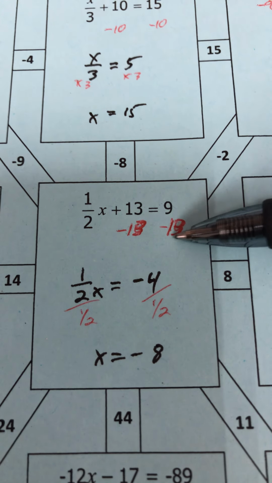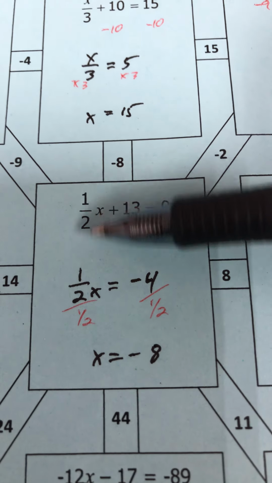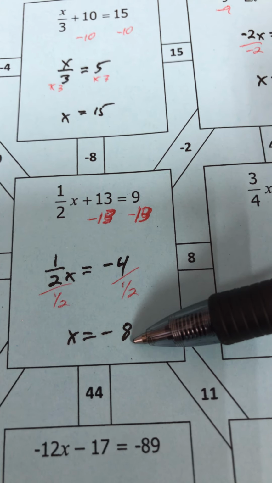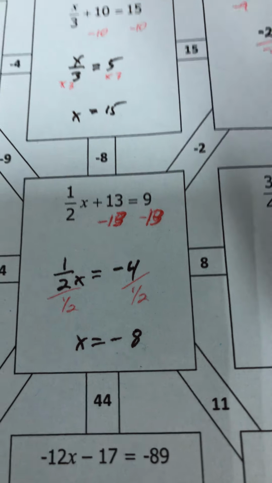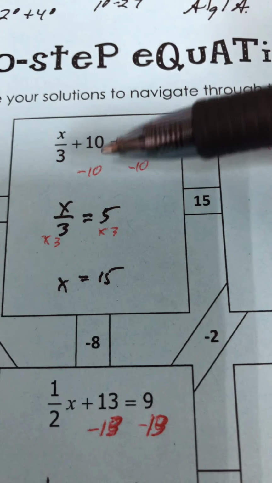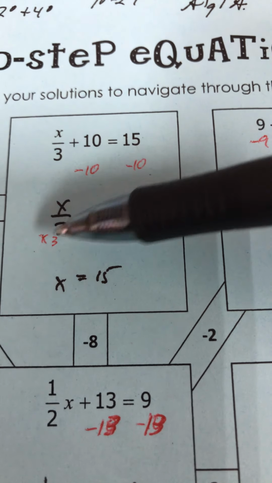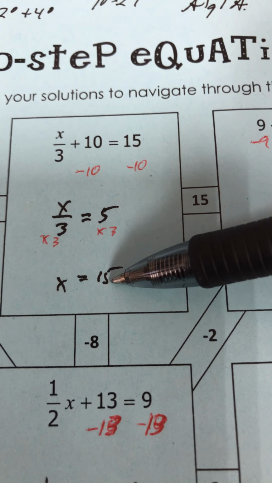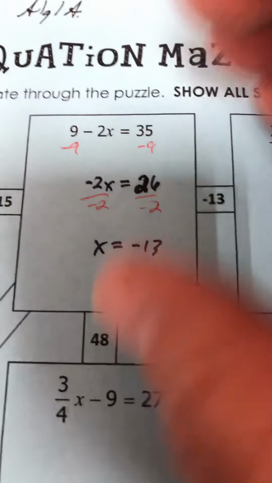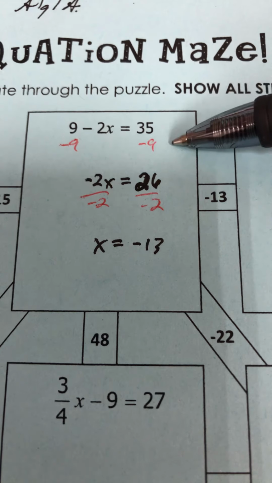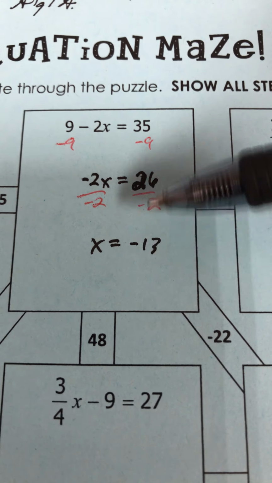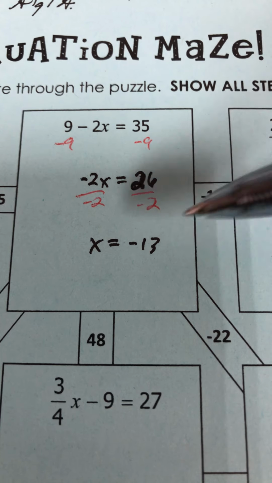Minus 13. I'm subtracting 13 here. And then I got to divide by 1/2. I end up with a -8, so that takes me back up here. I'm subtracting 10, and then multiplying by 3. Gives me 15, goes over here. I'm subtracting 9 from both sides, and then I'm dividing by 2. In red, I'm just showing you my steps.